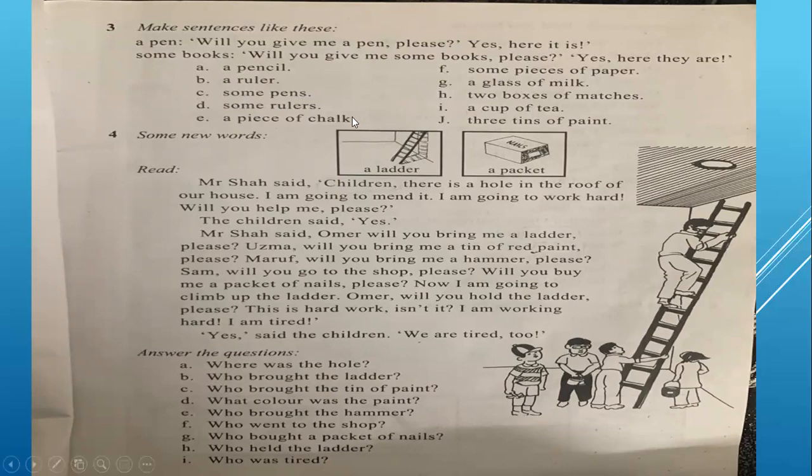Let's move to the next exercise. Exercise number 4. They are saying these are some new words. Maybe you already read them previously in your class 2 books or in any other book. A ladder. What is a ladder? A ladder is an object, or you can say a thing, used for climbing. You can see in the picture, this is a ladder.